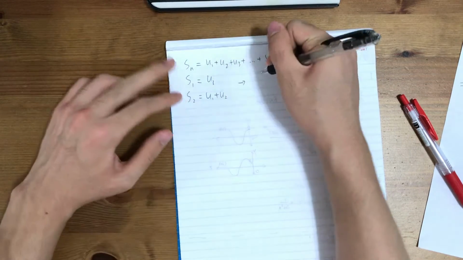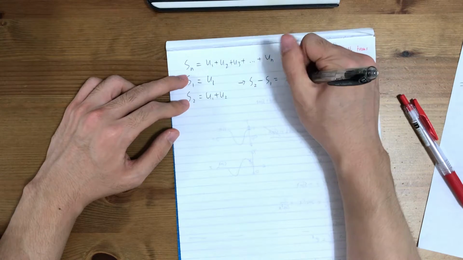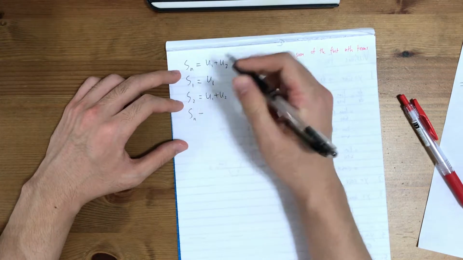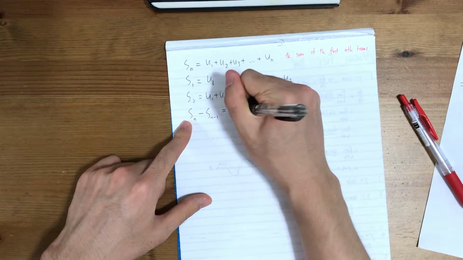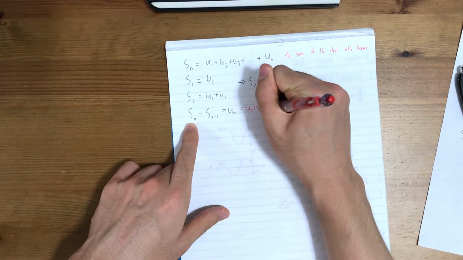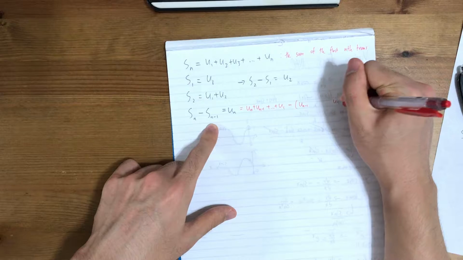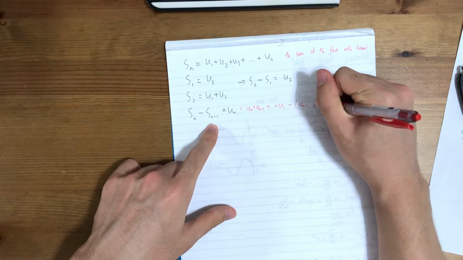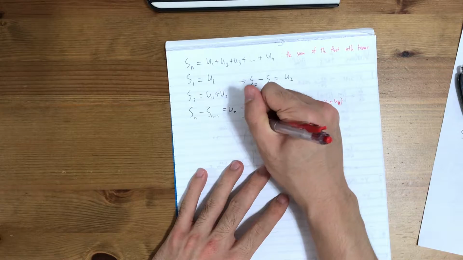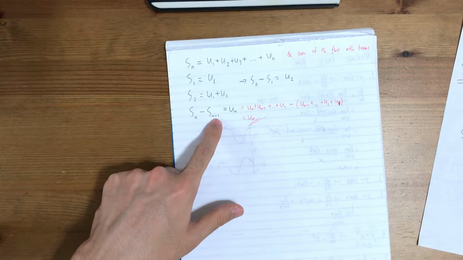Using these two, if we subtract S1 from S2, then we will have U2, right? And if we expand this a bit, if we subtract Sn minus 1 from Sn, then we will have Un, because Sn means Un plus Un minus 1 plus all the way until the first term, U1. And we subtract the sum of U1, U2, all the way until Un minus 1, right? Then we see that they all cancel except for Un. So this is how we can find the nth term when we have the sums, okay?